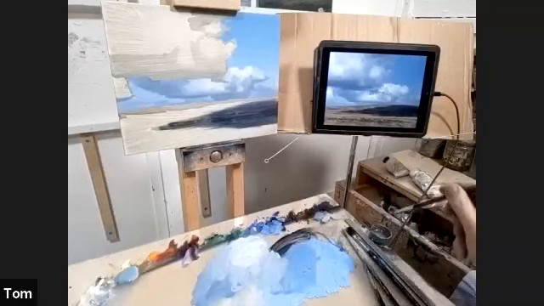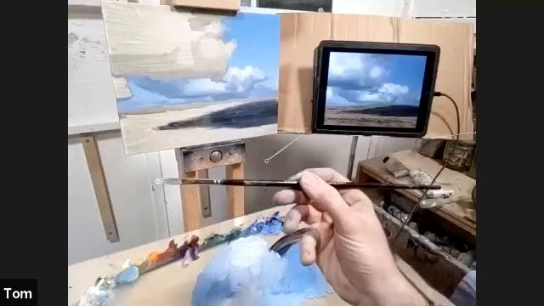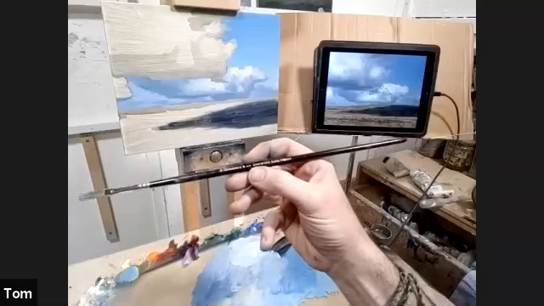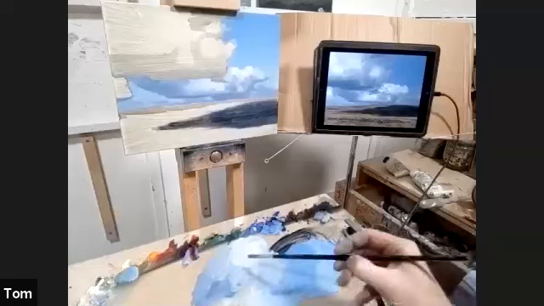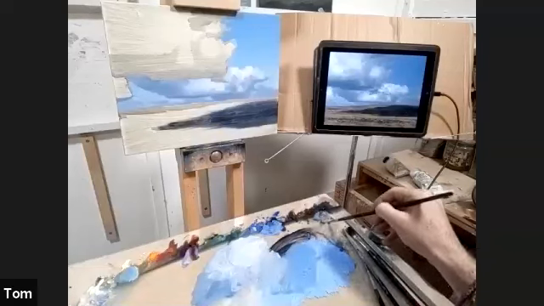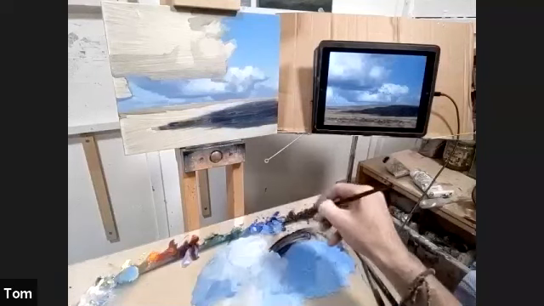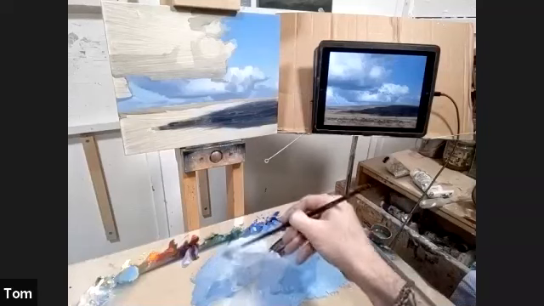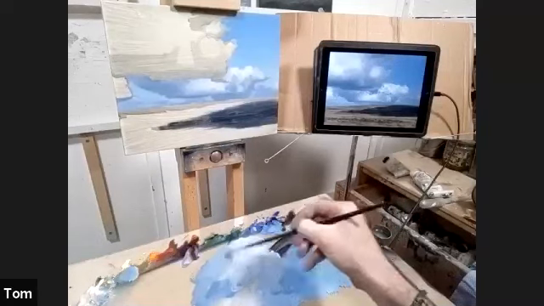What size brush are you using, please? It's a Rosemary & Co. Evergreen long filbert, and it's a size 2. I tend to do quite small paintings, so I use zeros, twos, and fours a lot.